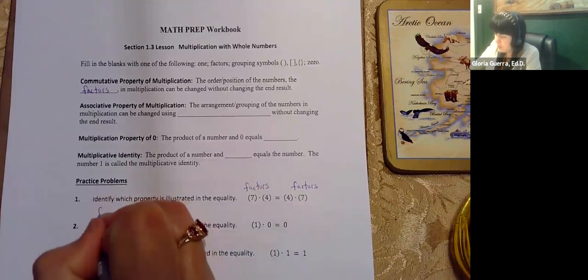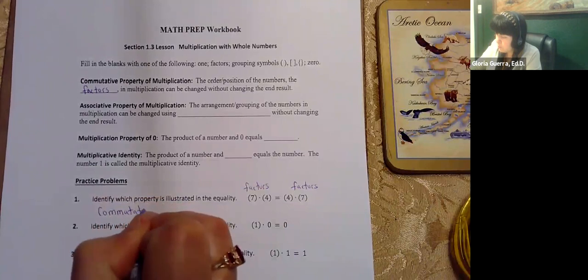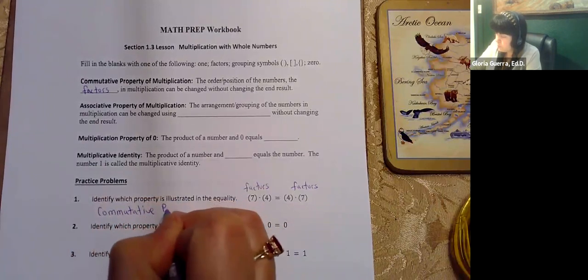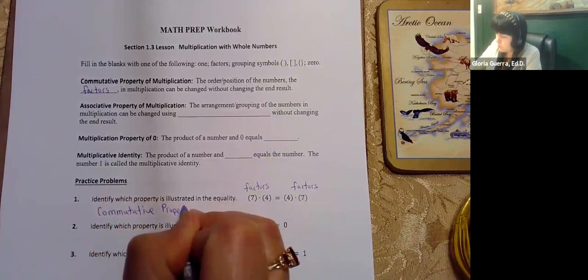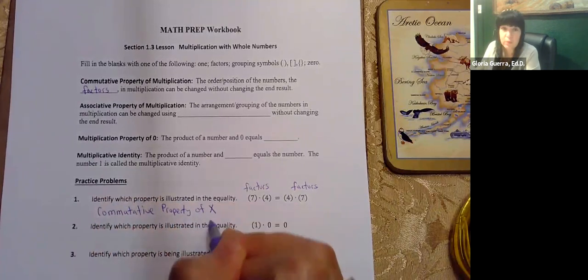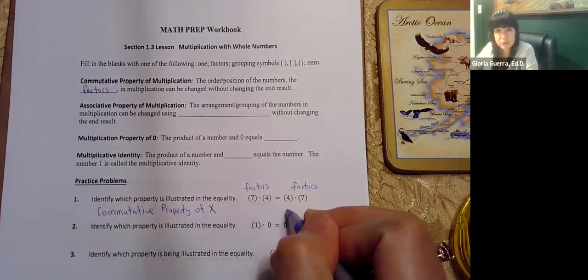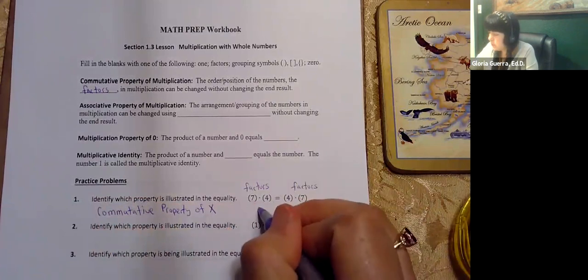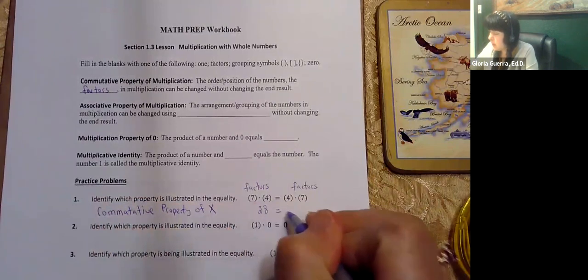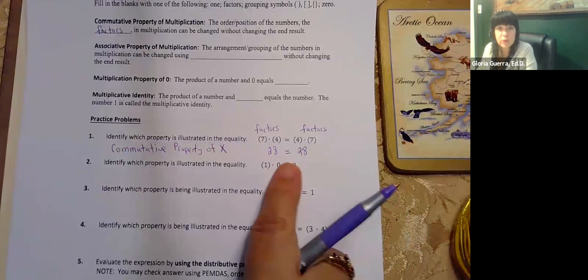When that happens, that's the commutative property of multiplication. I'm going to put a little X here for multiplication. The left side equals the right side because 7 times 4 is 28 and 4 times 7 is 28. That's how you show your work.